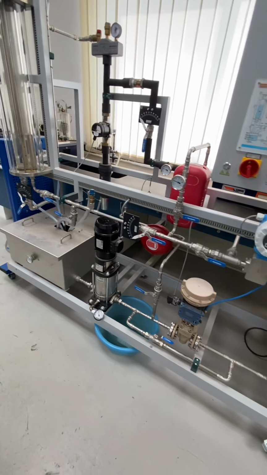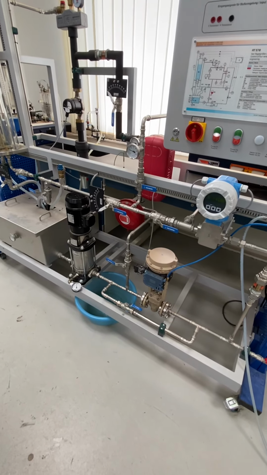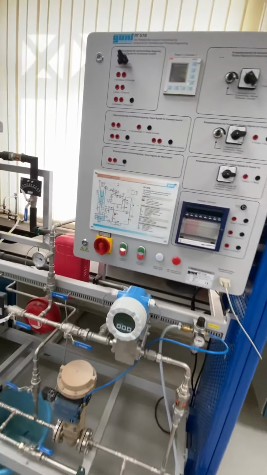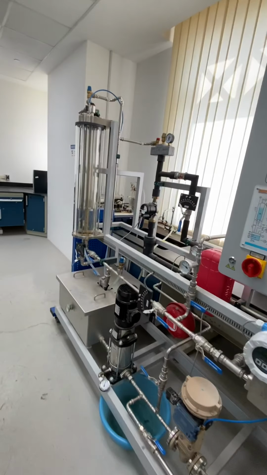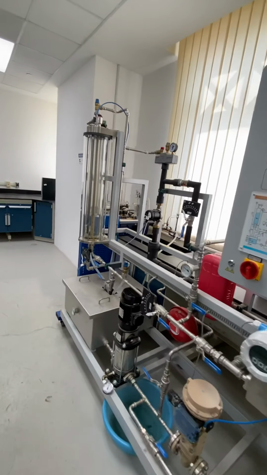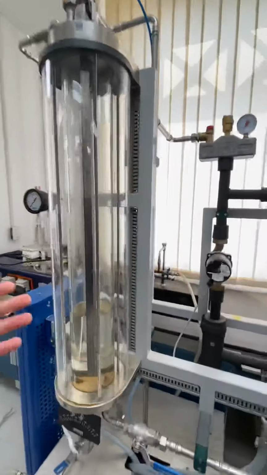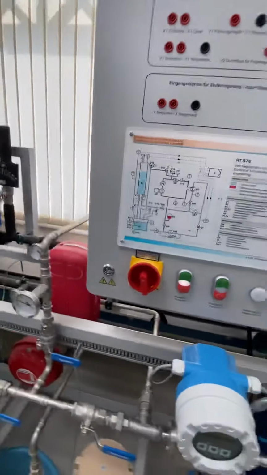Unfortunately, the training equipment has not been equipped with a check valve or one-way valve. Okay, and that's why we have to be very careful during the operation of the system, or even if you want to shut it down. The shutdown procedure has to be done properly in a way that the tank must be empty before you decide to reduce pump speed to the minimum value.